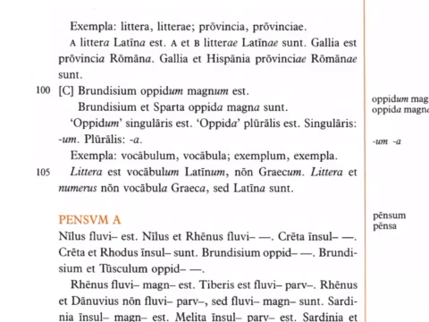Brundisium et Sparta oppida magna sunt. Brundisium and Sparta are big towns. Again, we have the verb sunt, the plural verb. All right, and it does a little explanation in Latin. Oppidum singularis est. Oppidum is the singular. Oppida pluralis est. Oppida is plural. Singularis um, pluralis a.